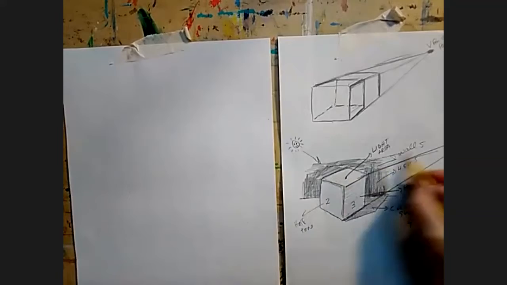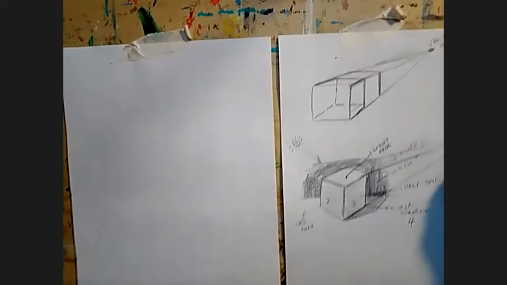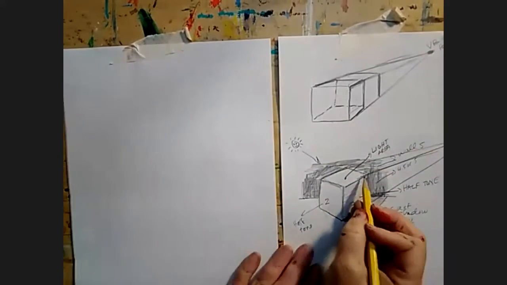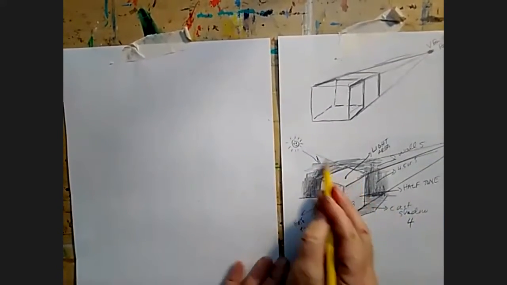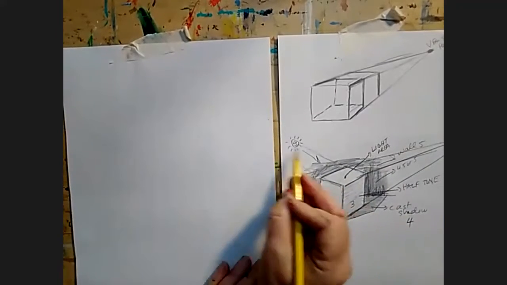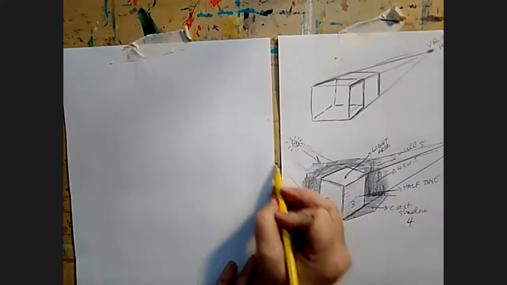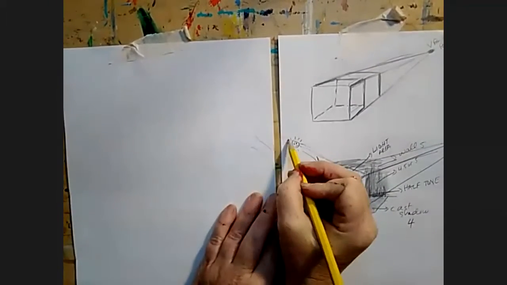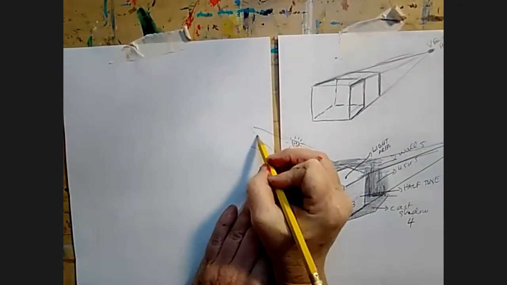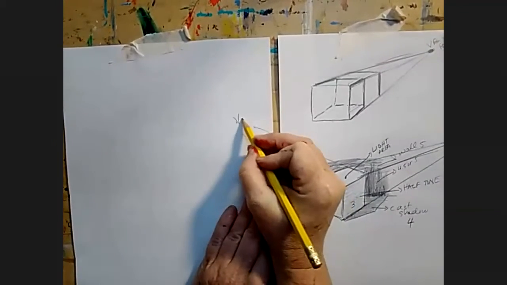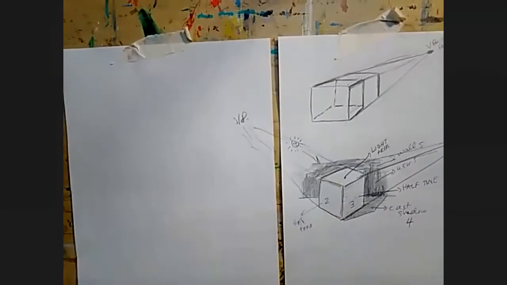So there's one going this direction. There's a vanishing point going here. And then there's one that's going to go off the page. We won't be able to see it, right? It'll go here. If I could just keep drawing onto this page, the vanishing point will go here.